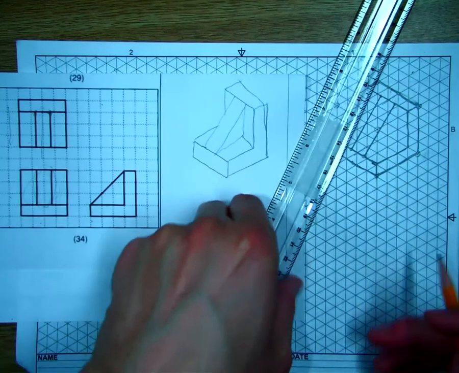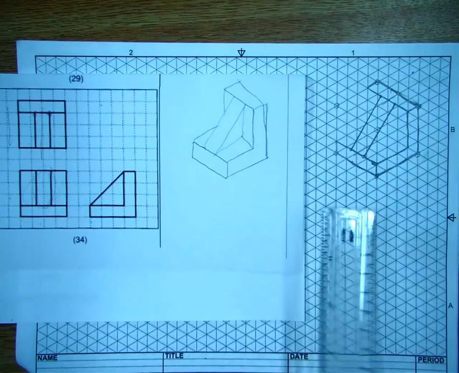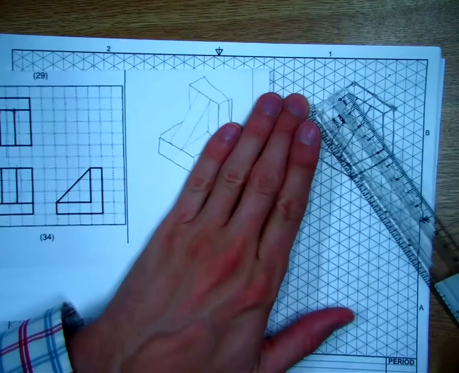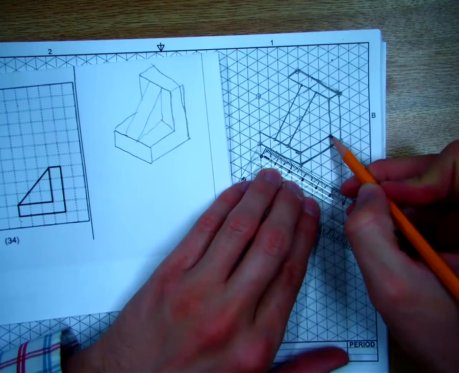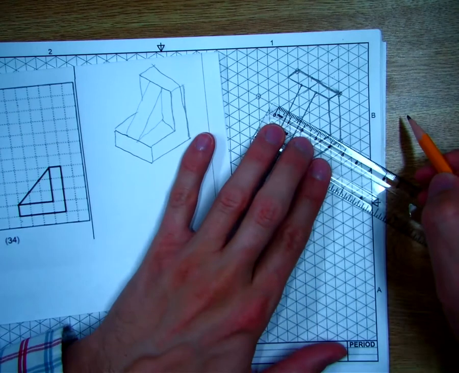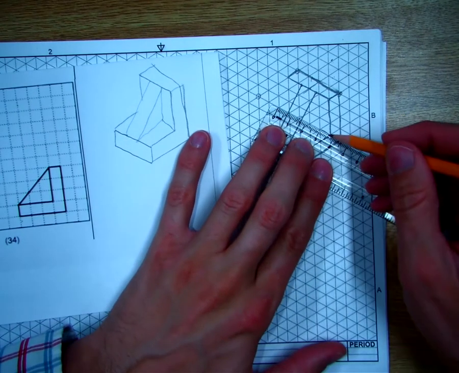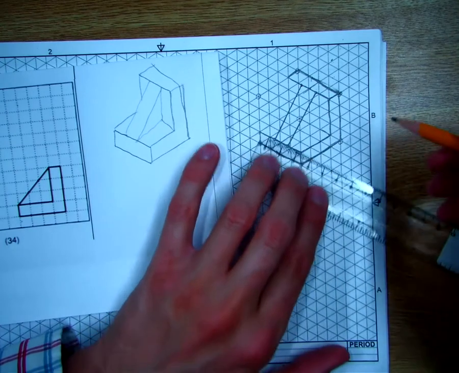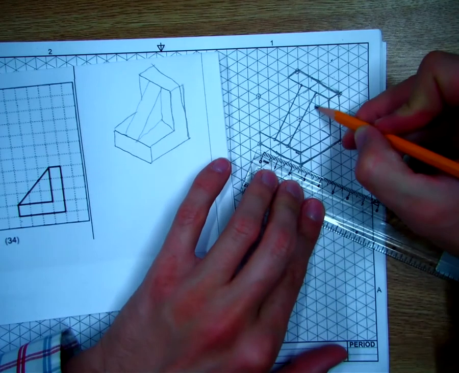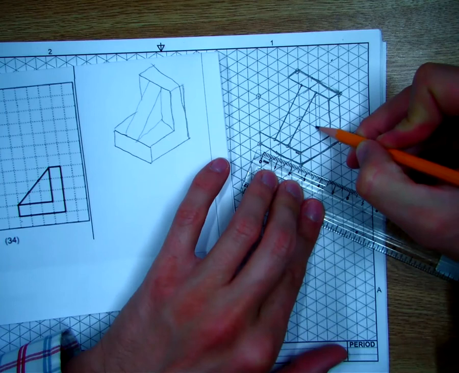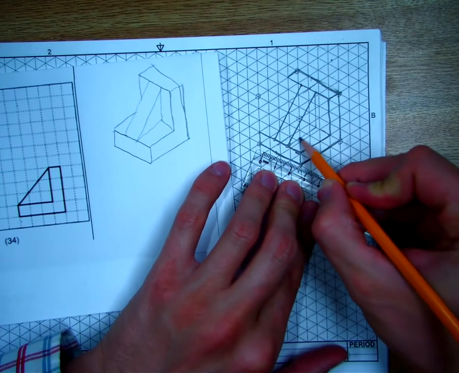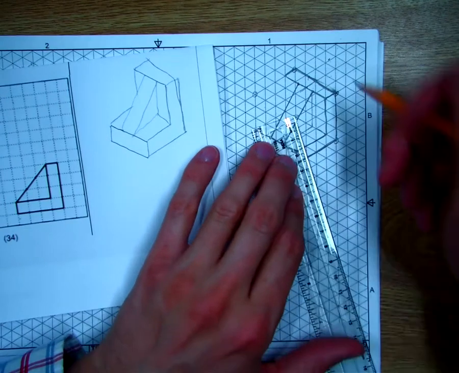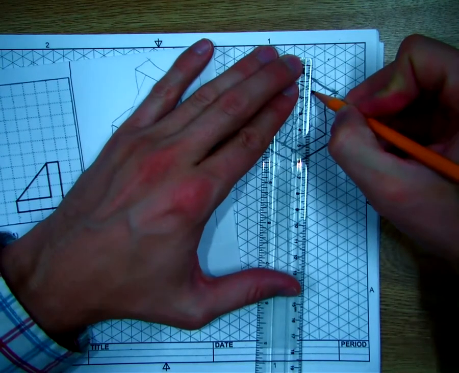And I need to pay attention a little bit. This edge right here, I'm going to move that a little bit. This edge back here is going to go back. But I'm going to make it a construction line right now because I need that to be directly vertical from here. So it's really intersecting right about there. Alright, so I just want to kind of line that out before I really go for it.